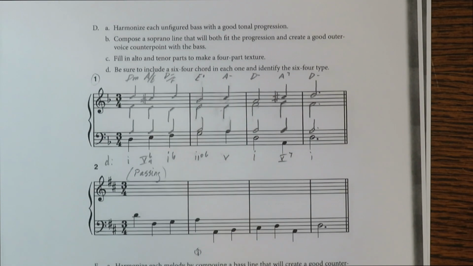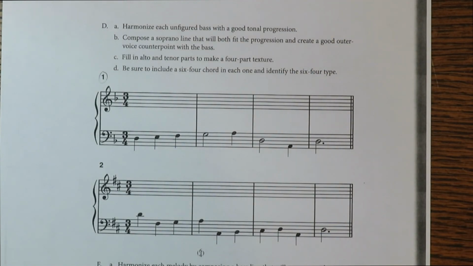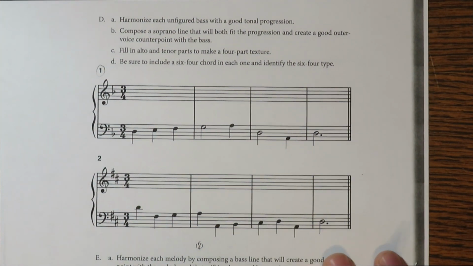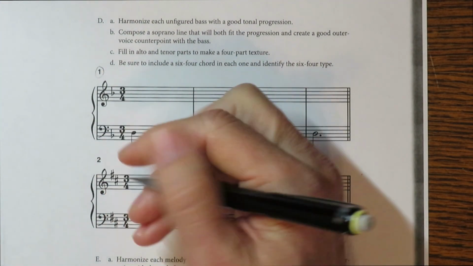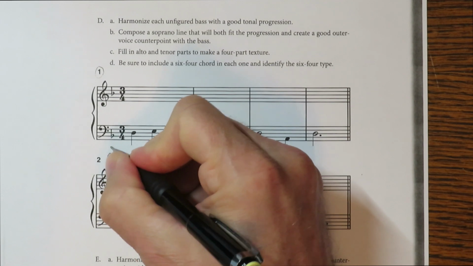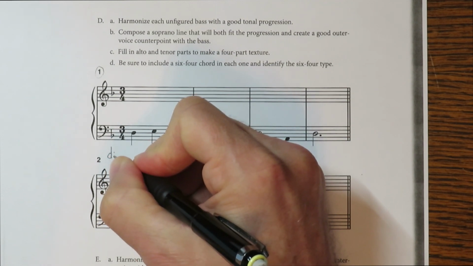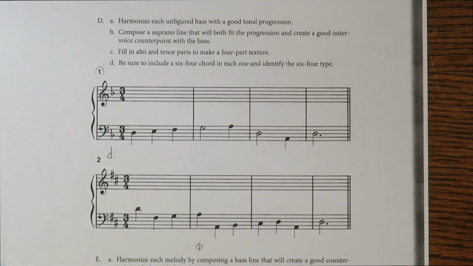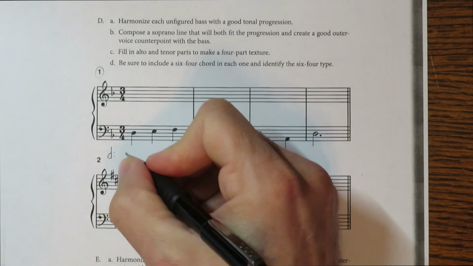So let's just walk through some of this here. So I first started by putting my lowercase d there, and we start with the 1 chord.